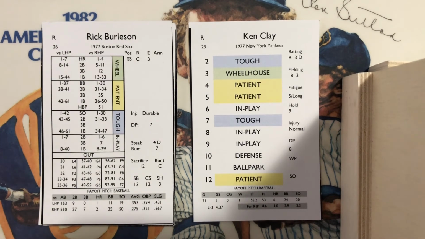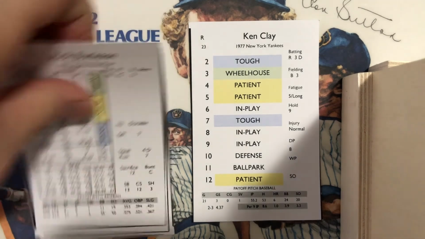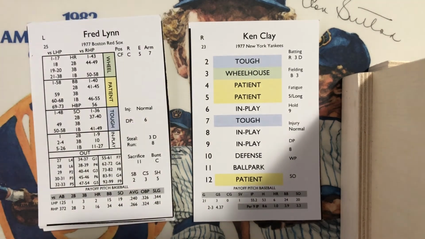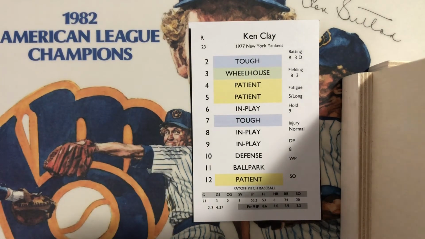Clay winds, and the pitch to Rick Burleson. Hit to right, not deep for Jackson. He's got it for out number 1. Lynn, 1 for 4. The pitch to Freddie. He walked him. On base for the second time. That'll bring up Rice.